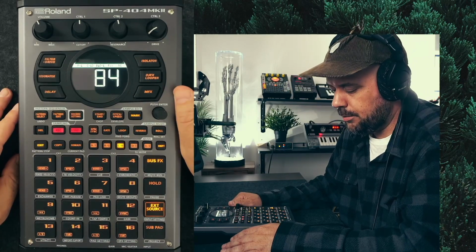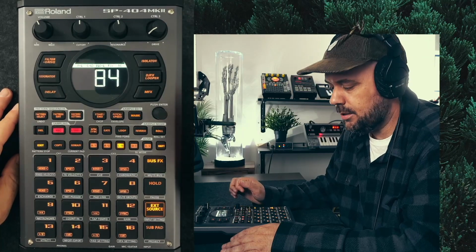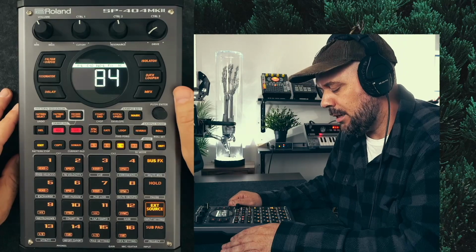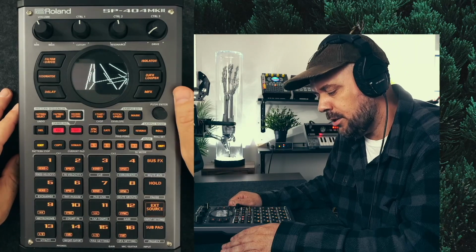In the next video, I'm going to be covering the pattern sequencer versus resampling versus a kind of hybrid approach for creating beats. There are many ways to make beats on this machine, and we'll get into it in the next video.